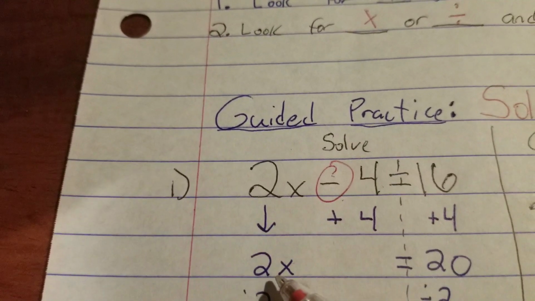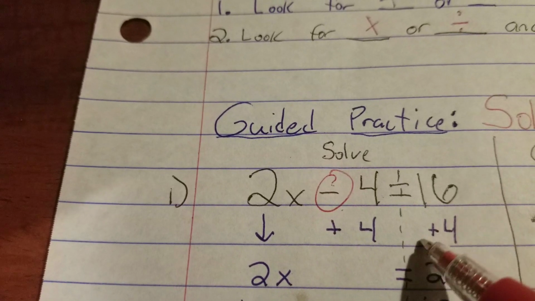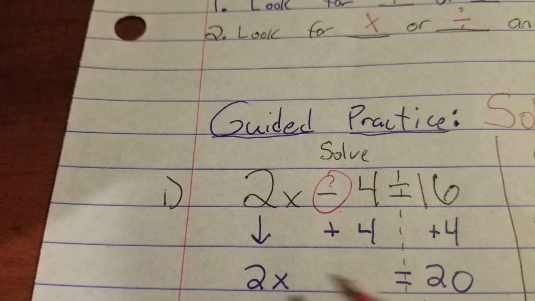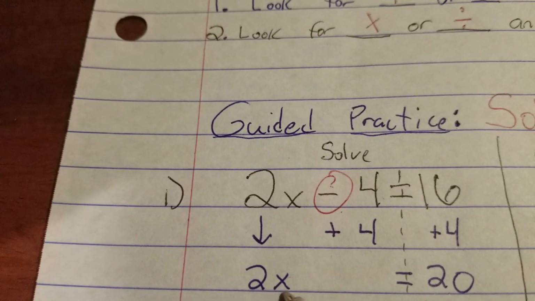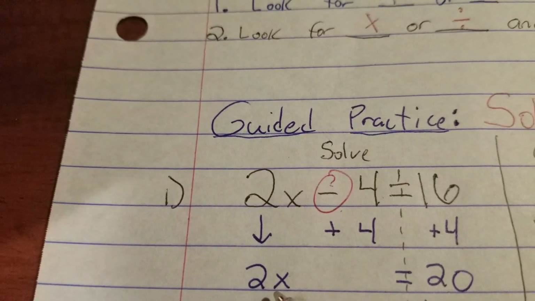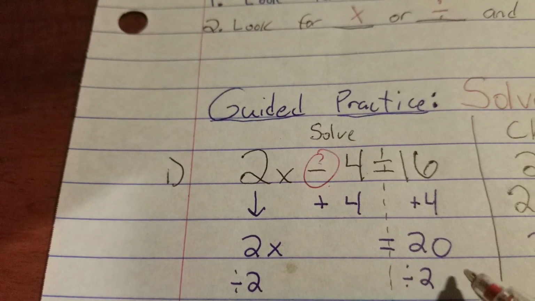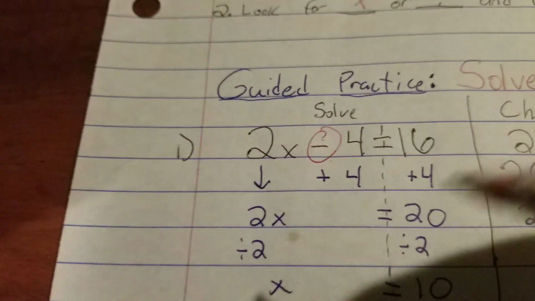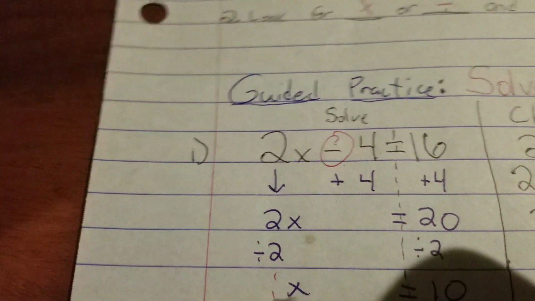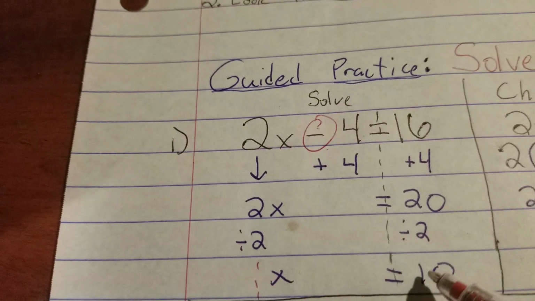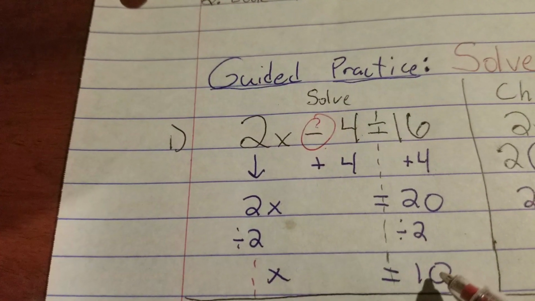We're going to shoot down our 2x. Then 16 plus 4 now gives us 20. Equal sign on the brick wall separates the two of these. The 2 and the x are right next to each other, which shows multiplication. So instead, we're going to divide by 2 on both sides. 2 divided by 2 is invisible 1, so that's 1x. And 20 divided by 2 gives us 10. So we get 1x equals 10.